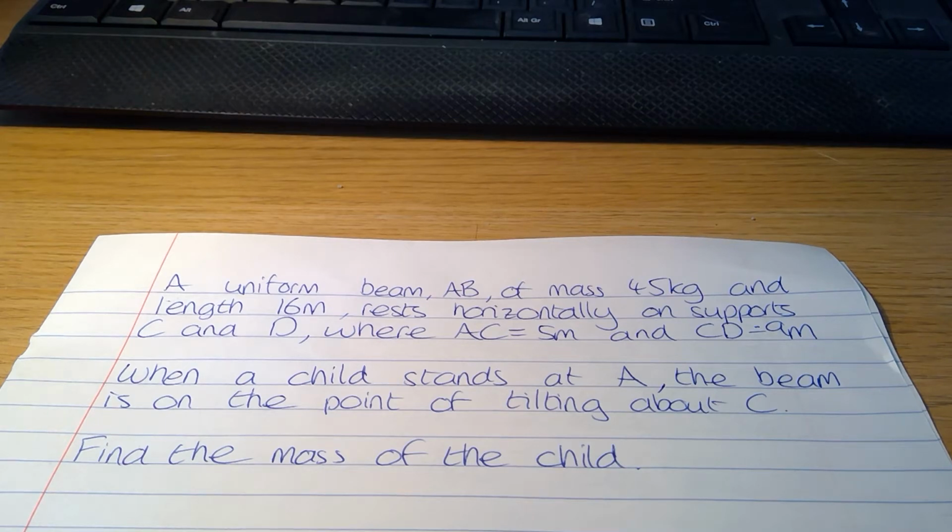This is the first example to do with tilting. So we've got a uniform beam, AB, of mass 45 kilograms and length 16 metres, resting horizontally on supports C and D, where AC is 5 metres, CD is 9 metres. When a child stands at A, the beam is on the point of tilting about C. Find the mass of the child.